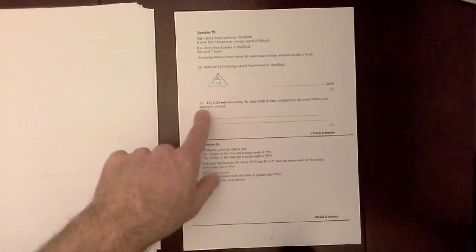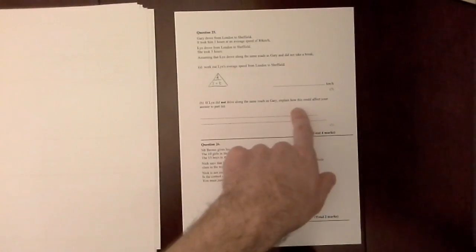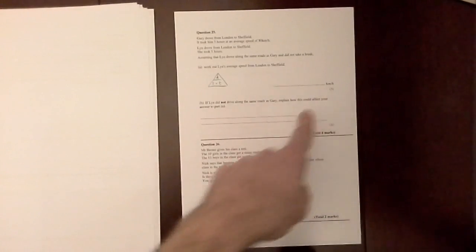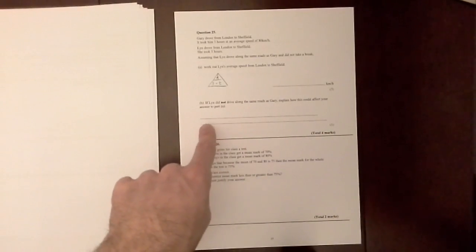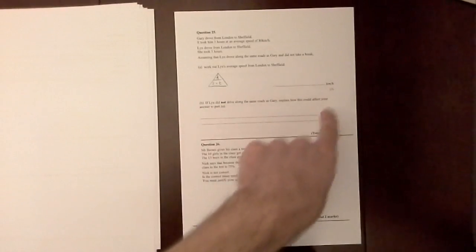A lot of people were close in 25b, but the key is explain how this could affect your answer. So to part A. Now your answer to part A is about speed, so you need to say something in here about how it's going to change the speed. Don't tell me about the distance or about the traffic. Tell me about how this is going to affect the speed.